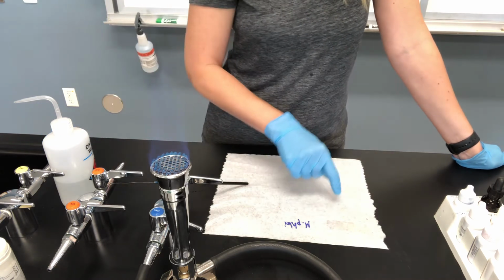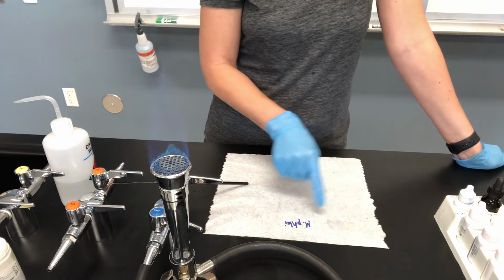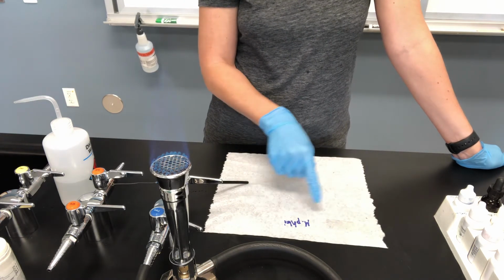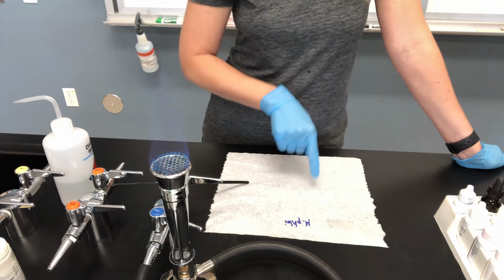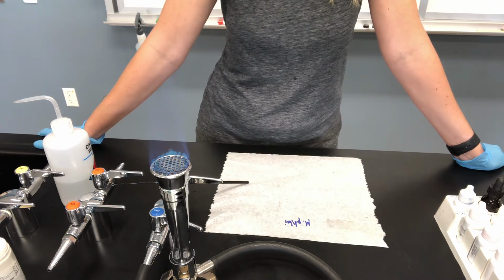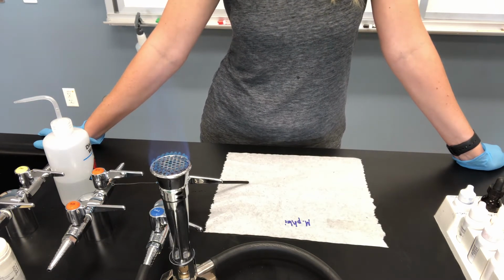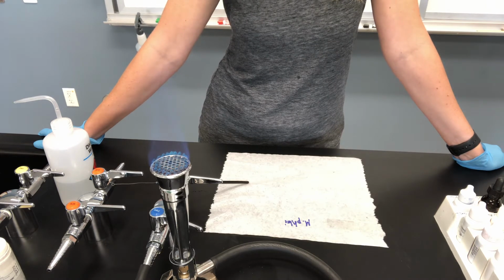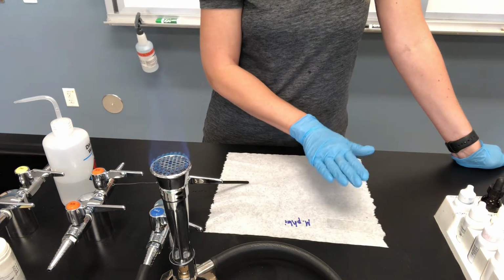Because you're going to be doing 3, it's best to do 1 at a time on this first day, because you don't want to be doing all of these different timings for 3 slides at once. Whenever you have multiple slides running at the same time, you can do the smear and heat fix and get those all ready at the same time.